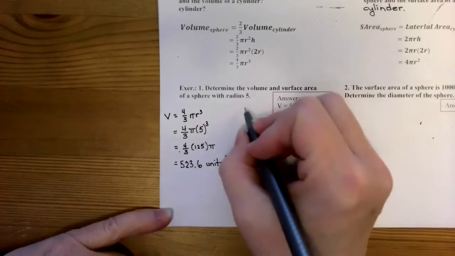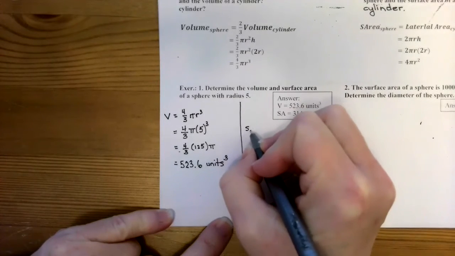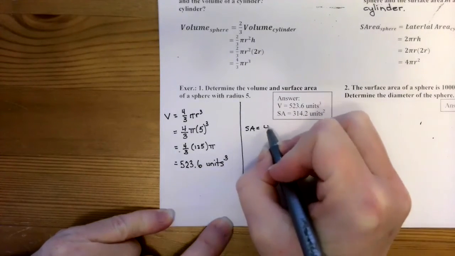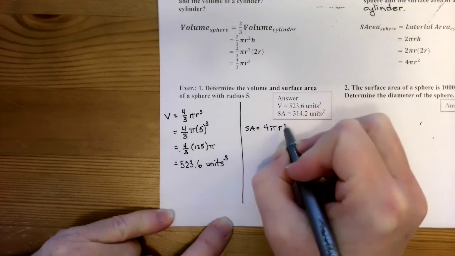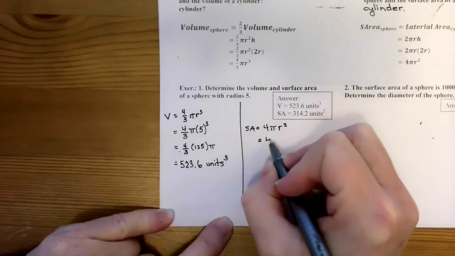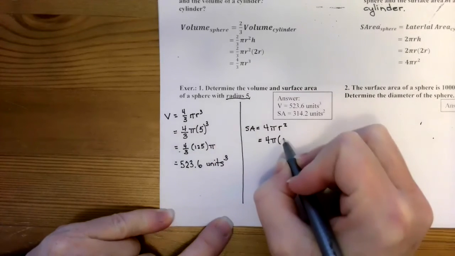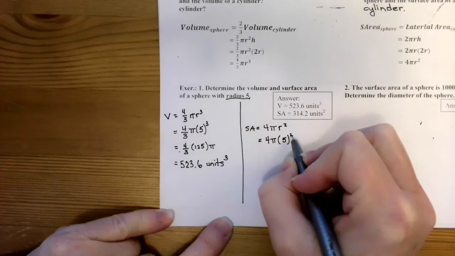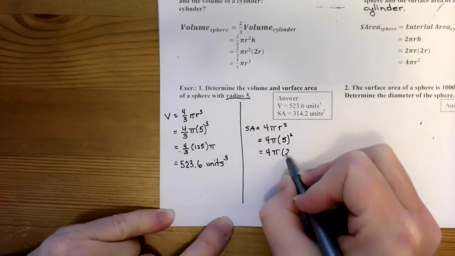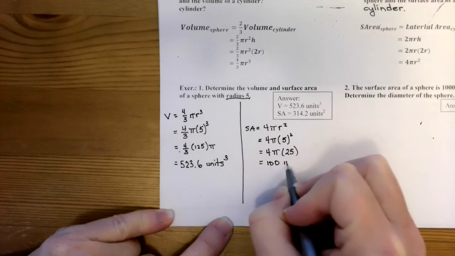Okay, so let's take a look at the surface area then. I'm just going to draw a little line down here. I know the formula for surface area is 4 pi r squared. So that's 4 times pi, and in this case, my radius is 5 still. So I'm just going to plug in 5 for r and square it. So I have 4 times pi times 25, or 100 pi.